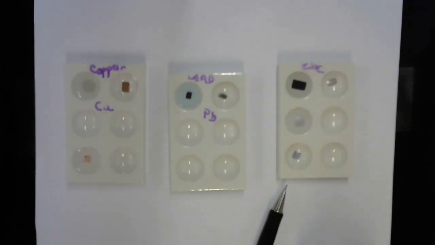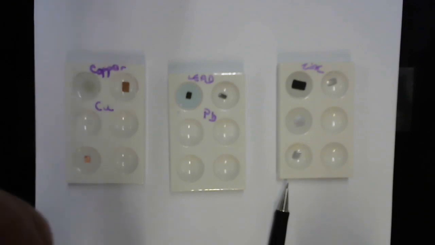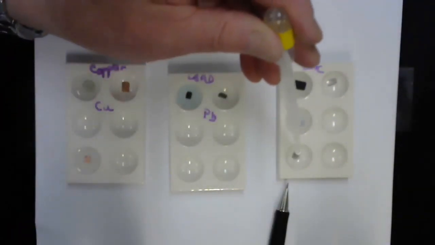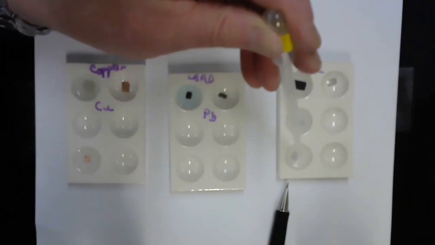Now remember, when we put sulfuric acid in with copper, that's this one, there was no evidence of a reaction, no bubble formation, no precipitate, nada. We'll see what happens when I take the same sulfuric acid and add it to my piece of zinc. Here we go. Oh yeah, baby.